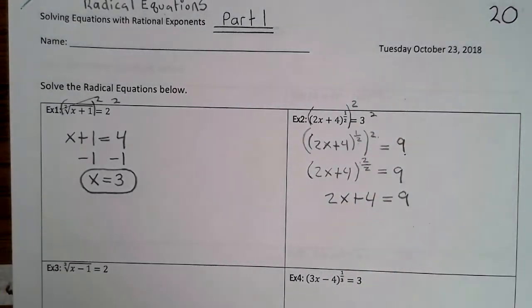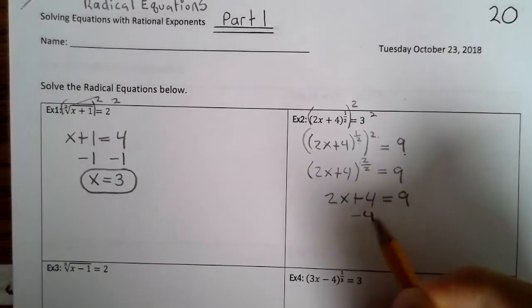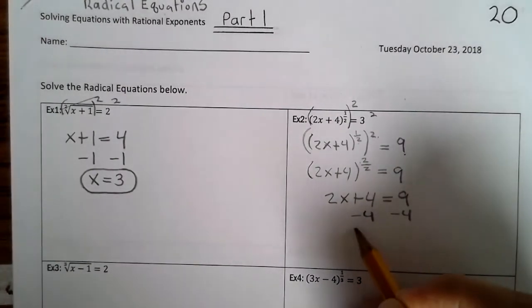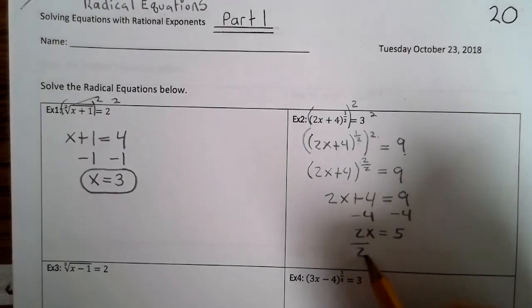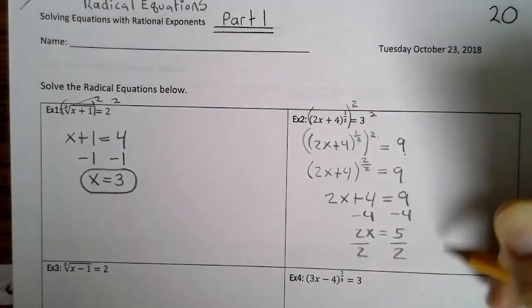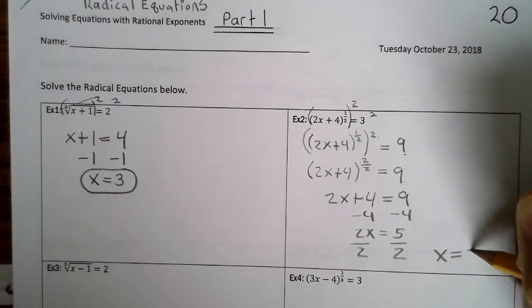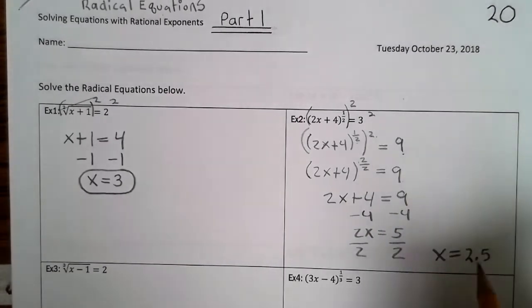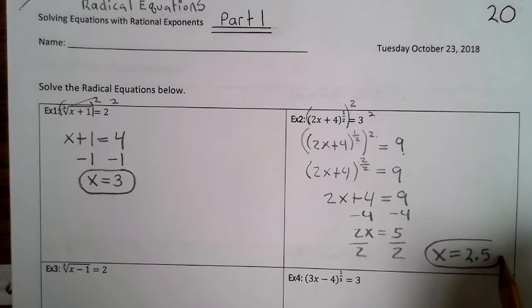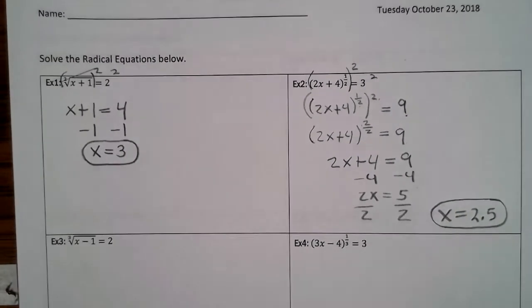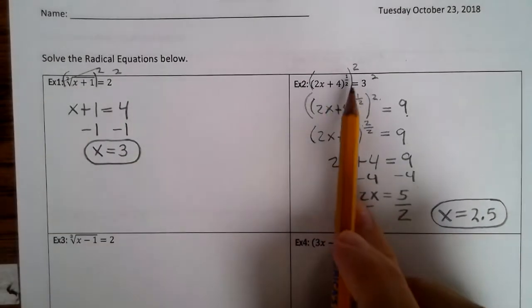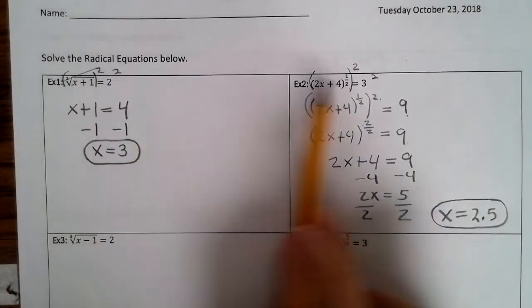Subtract 4 from both sides. Left with 2x equals 5. Divide both sides by 2. X equals 2.5. Notice that I put the square root of x and x to the 1/2 power next to each other because in essence they're worked out the same way, okay?